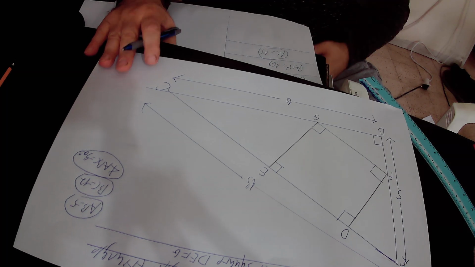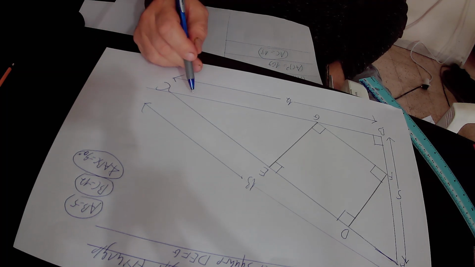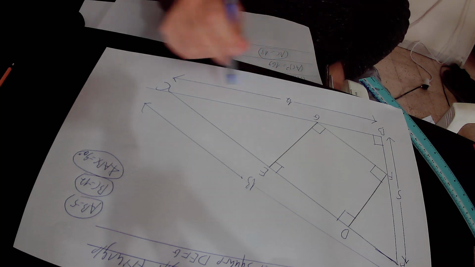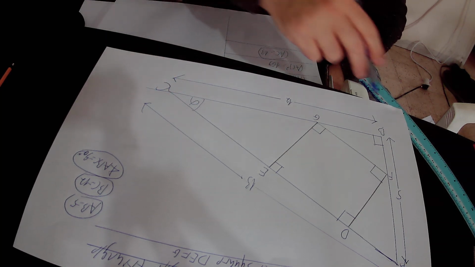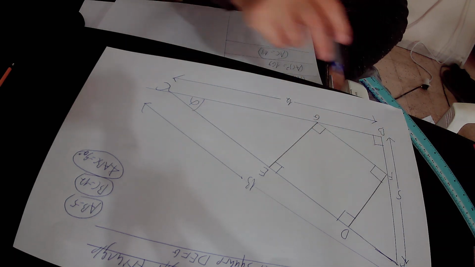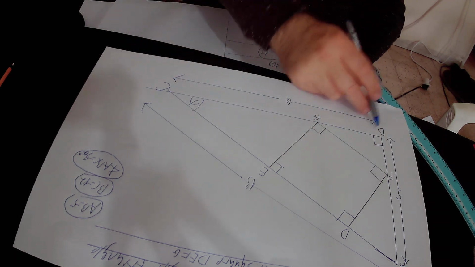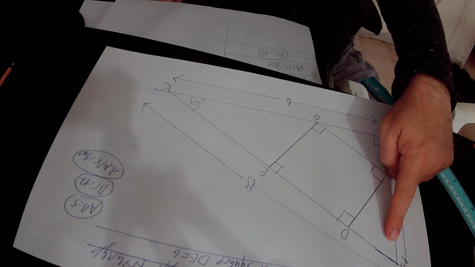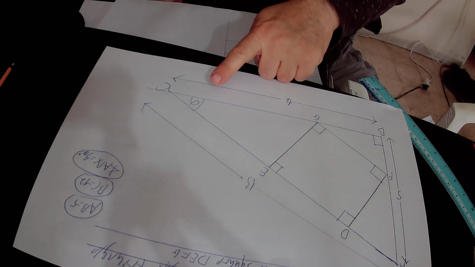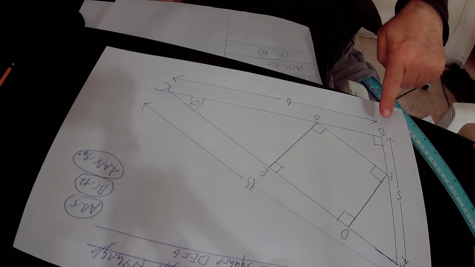In the next step, we'll define this angle ACB as alpha, and we focus on this right triangle ABC. In the right triangle ABC, this angle equals alpha, this angle equals 90 degrees. Therefore, the missing angle here must be equal to 90 degrees minus alpha. Why? Because 90 degrees minus alpha plus alpha is 90 degrees, and 90 degrees plus 90 degrees equals 180 degrees.